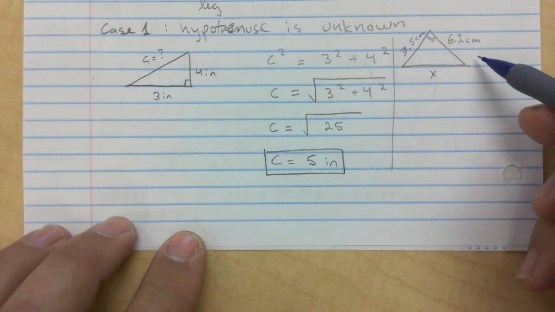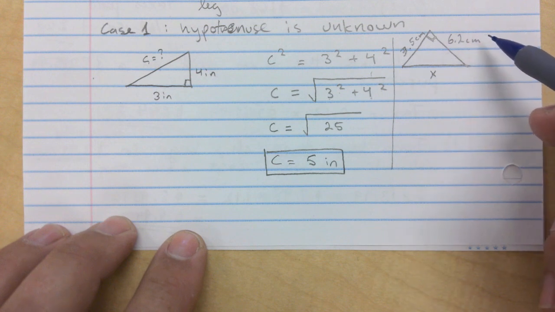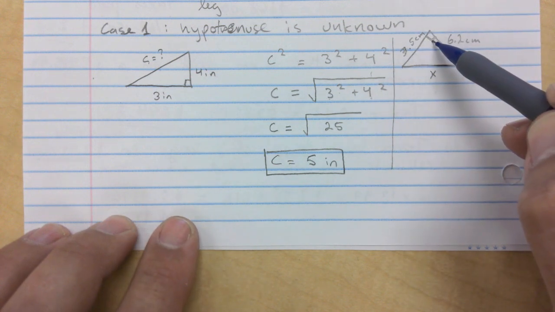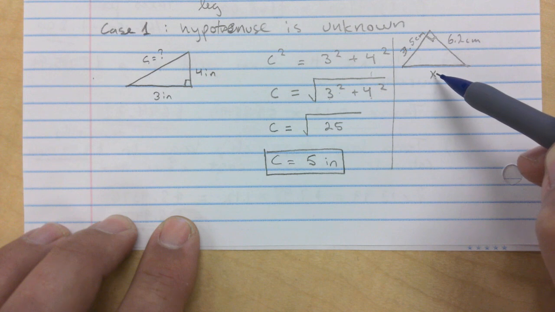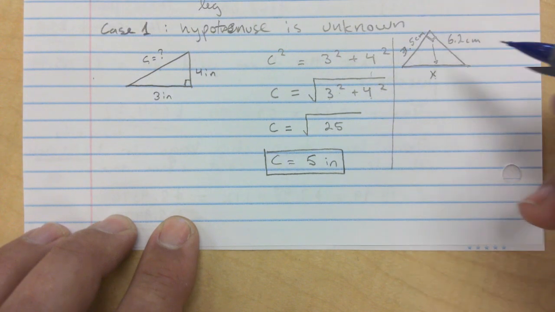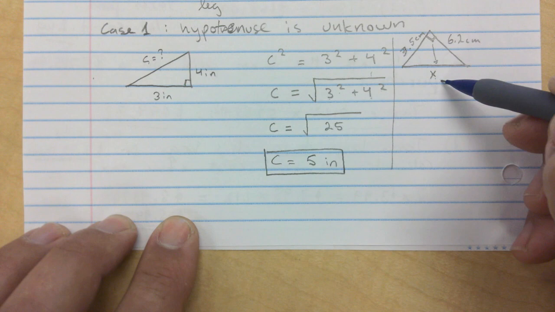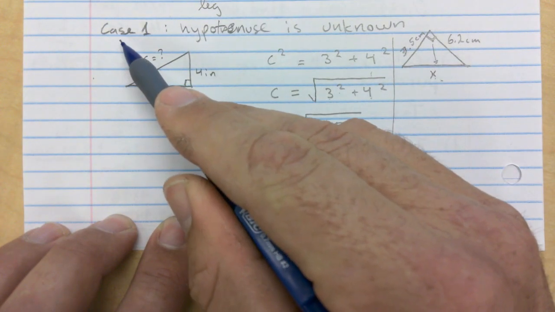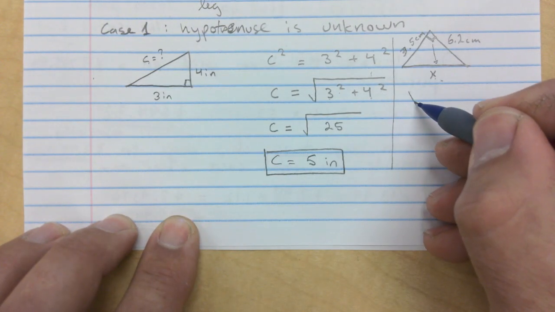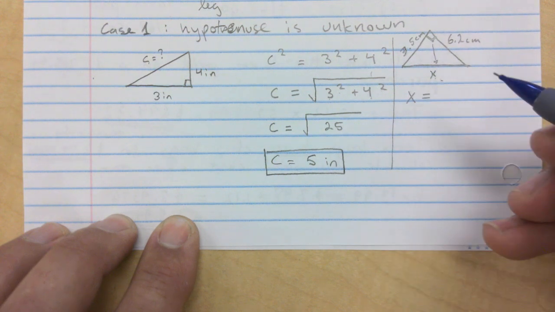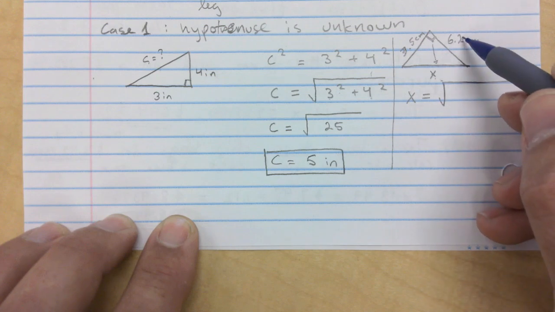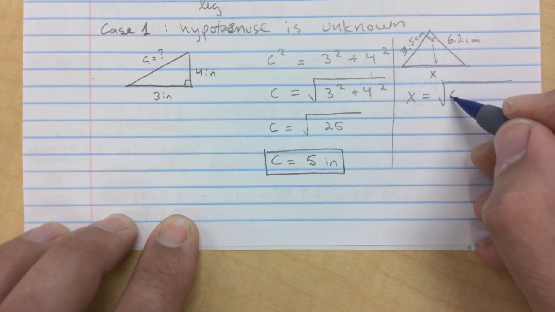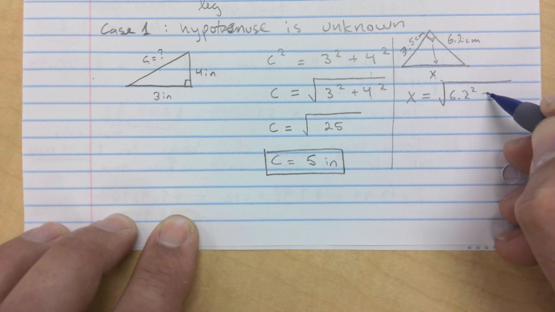All right, so again, when you look at this triangle, first observation, this is a right triangle. Second observation, it's the hypotenuse. Across the 90 is always your hypotenuse, by the way. You make an arrow, that's the hypotenuse. So you're missing your hypotenuse, so this is still case 1. Okay, so to find the hypotenuse, which is now labeled x, we're going to take the square root of these two numbers squared and add it. It doesn't matter which order you do them in.